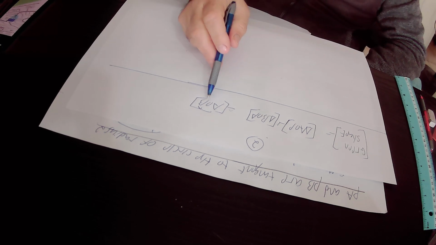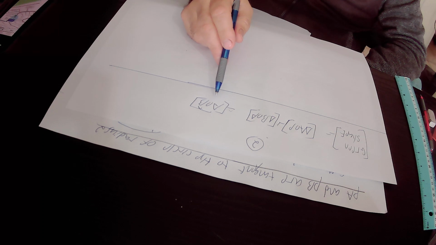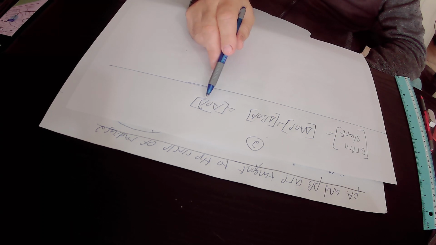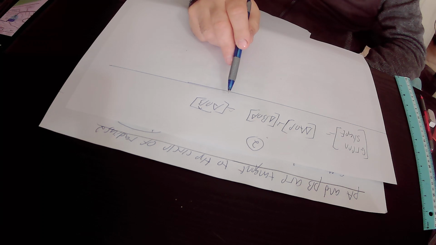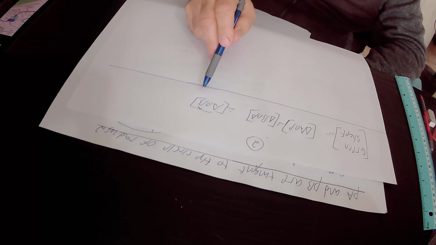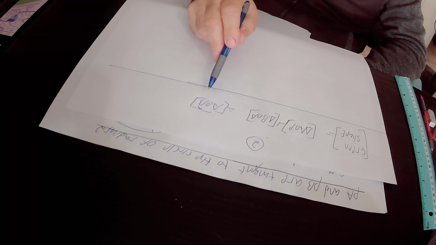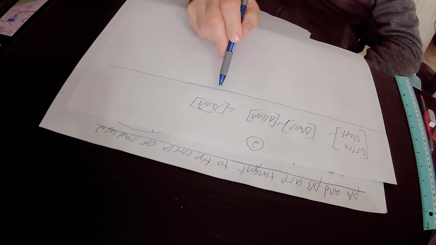Here, the round line above AOB is the sign for a sector. It means sector AOB, and the square bracket is the sign for the area. So in total, this expression means the area of sector AOB.